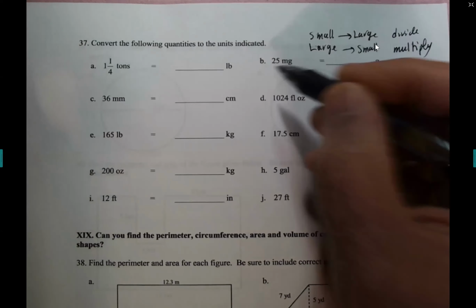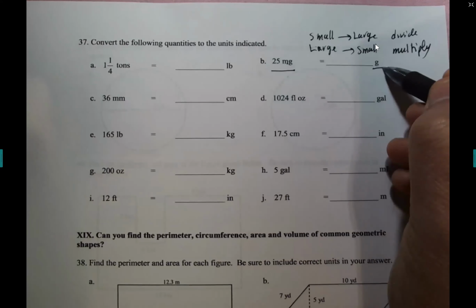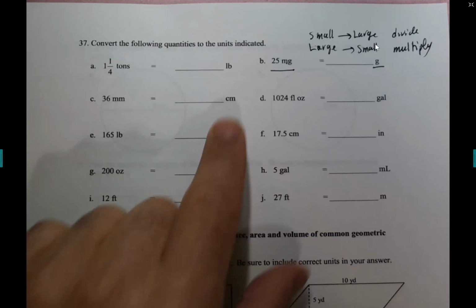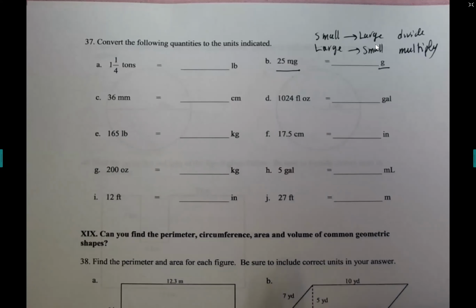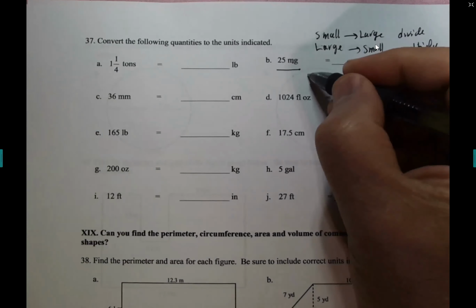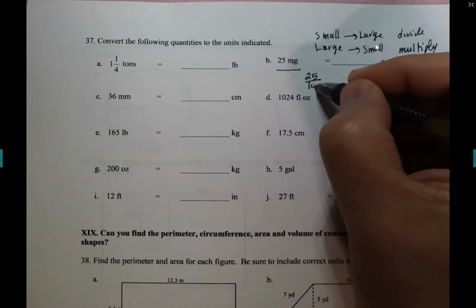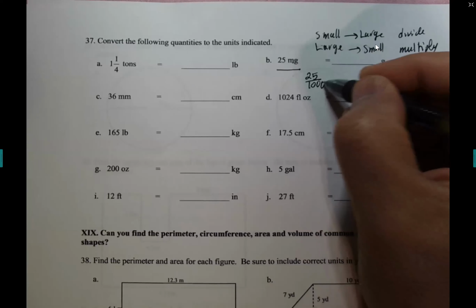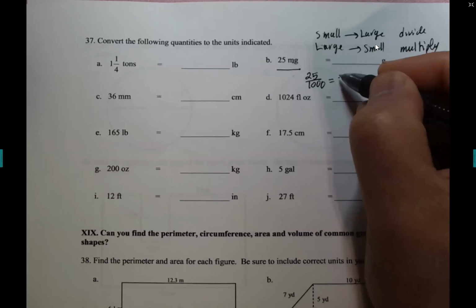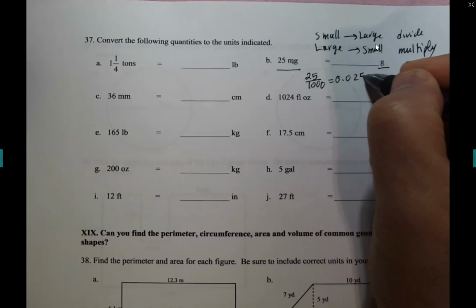So let me show you. For example, here we're going from milligram to gram. It's division because we're going from small to large. But division by what? You know that 1 gram is 1,000 milligrams. So you probably will be given this information. So you just divide 25 by 1,000. And this is what? 0.025 grams.